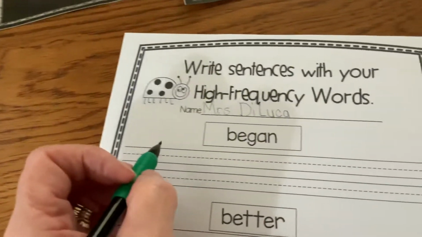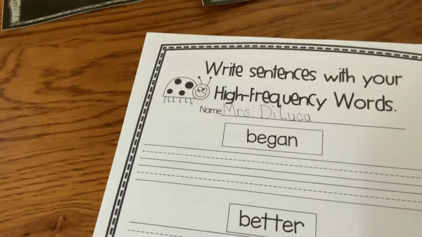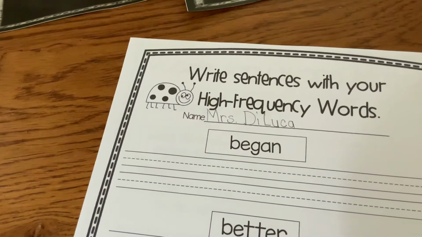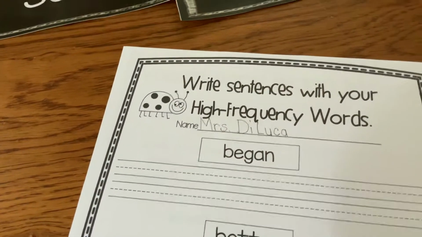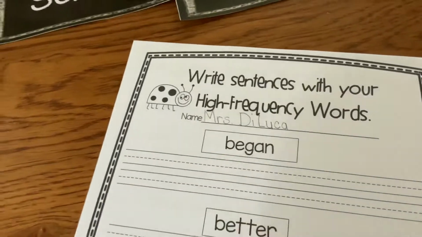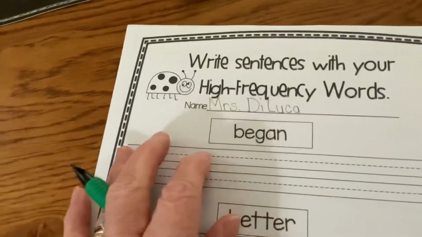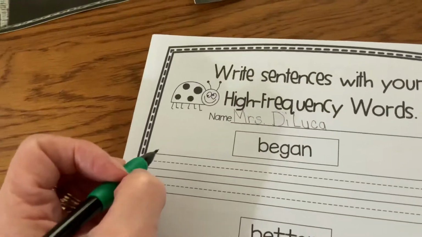Okay, began. What did he begin? He began to do his homework. So he began to do his homework. 6 words, and we have all the words we need.